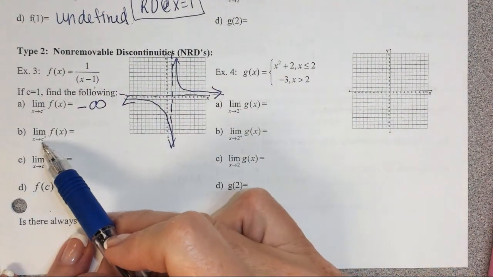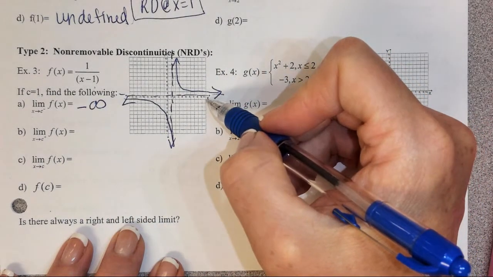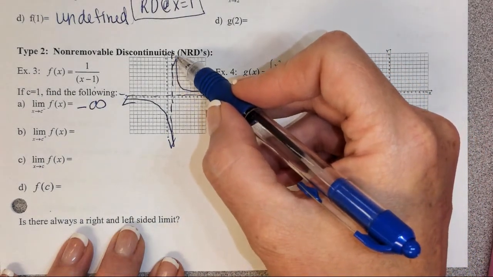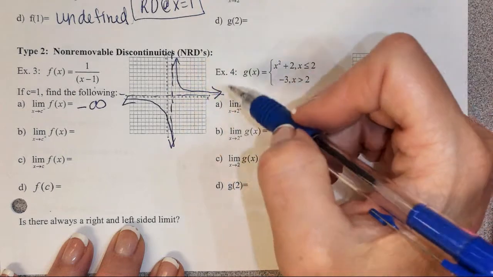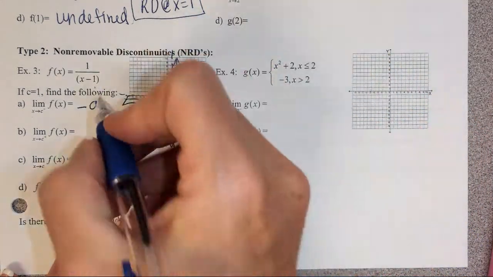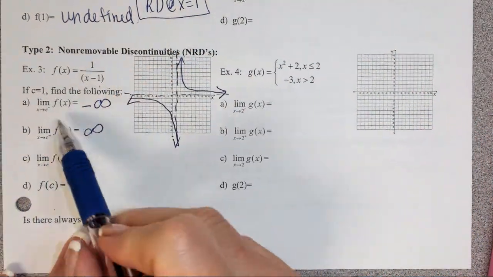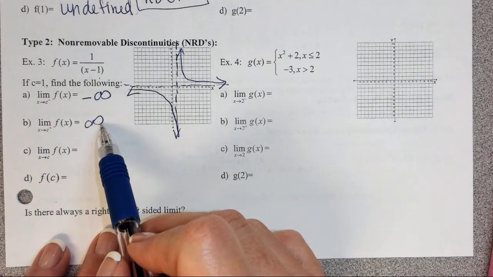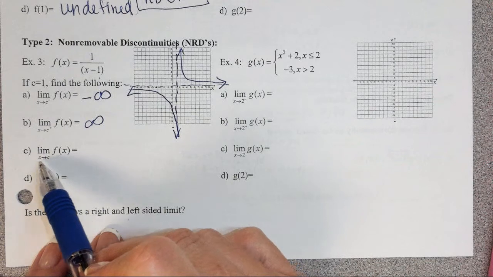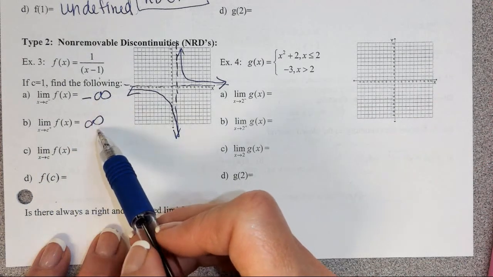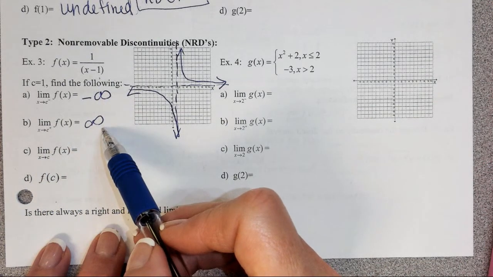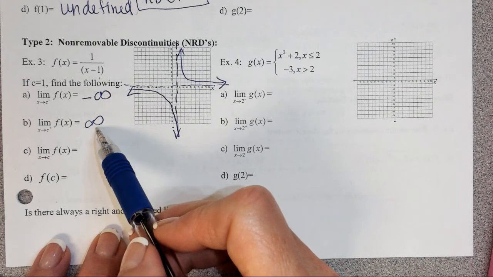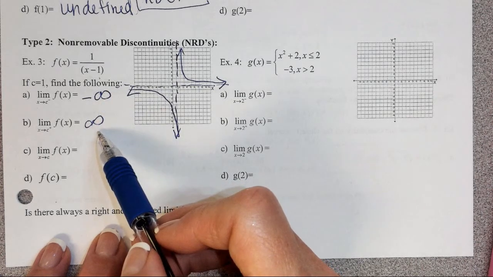And then the limit as we approach 1 from the positive side. What's that going to be? Yeah. So we've got the limit from the left is negative infinity, the limit from the right is positive infinity. In order to have a general limit, these two have to be exactly the same number. First of all, they're not the same, and they're not a number.